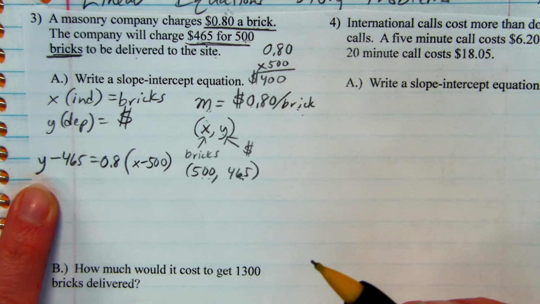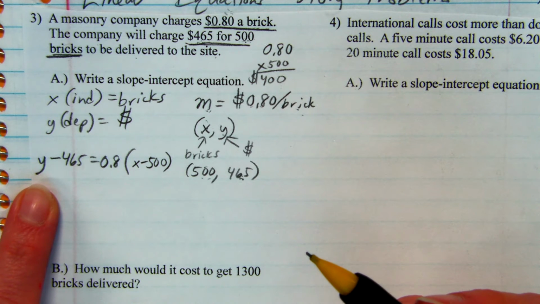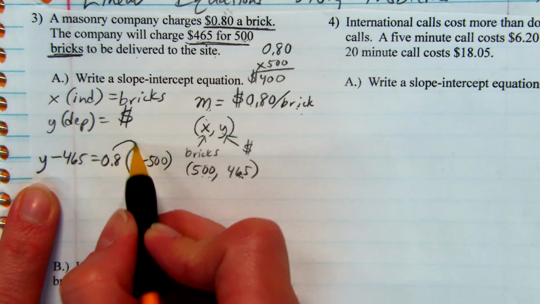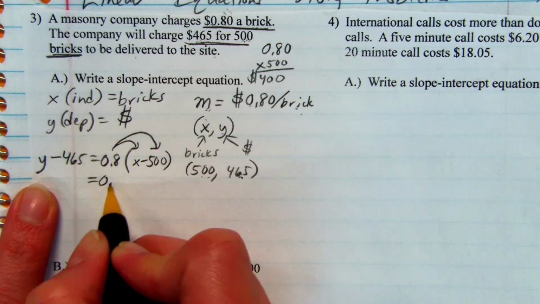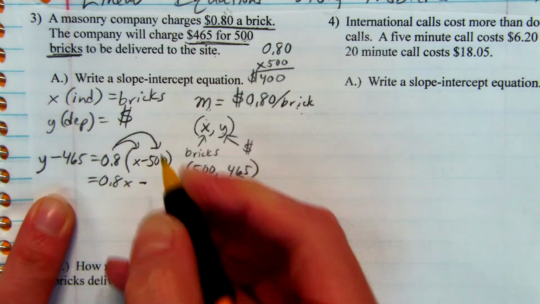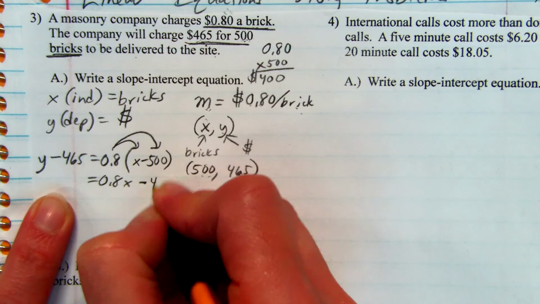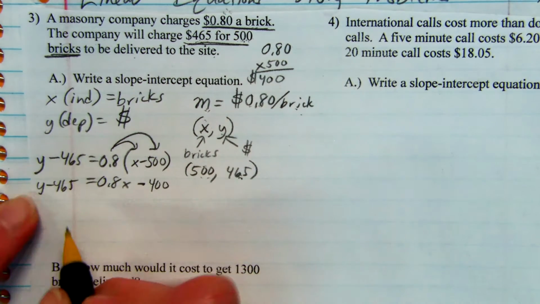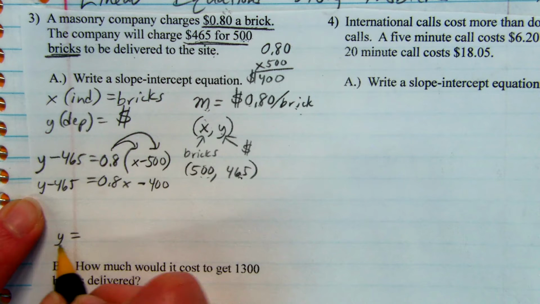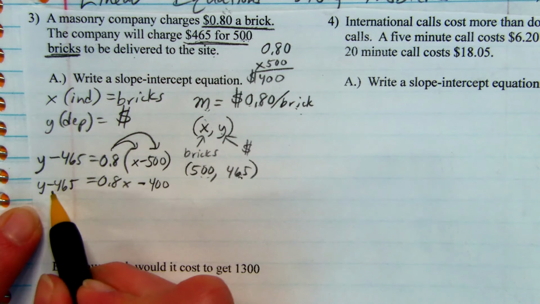Okay? So what do I do now? You would distribute the 0.8 to the x and the negative 500. Good job. Distribute the 0.8. So I'm going to have 0.8x minus 400. Over here I have y minus 465. So I want my final answer to be y equals. So what do I need to do here?